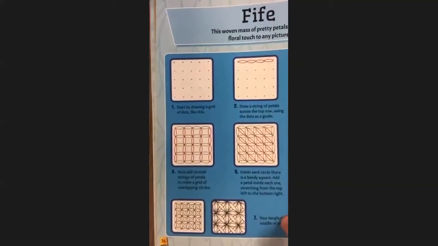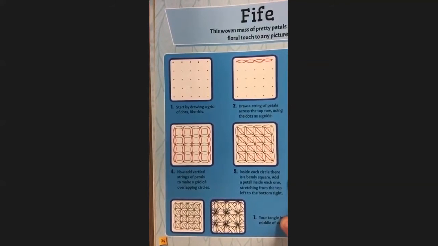So here's a step-by-step. We want to start by making a grid of dots. And then we're going to draw a string of petals across the top row, using the dots as a guide for the edge of each petal.